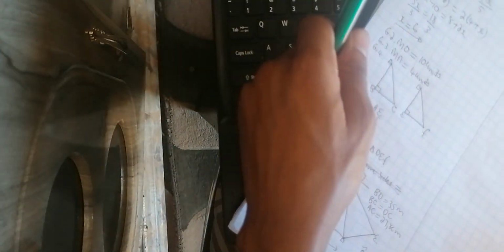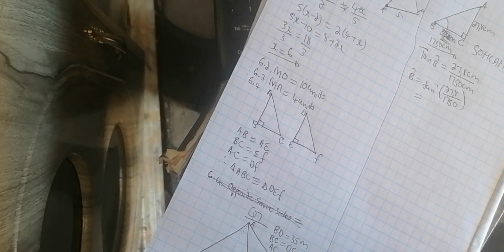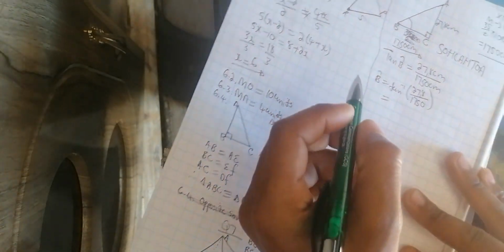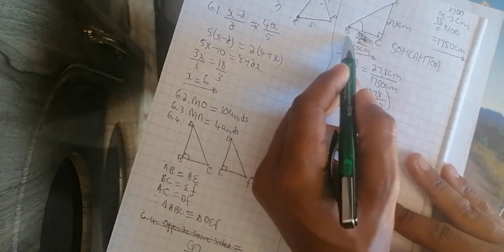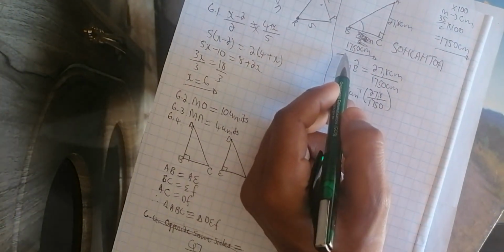Why am I finding this value? No, I shouldn't find such a small value there. Something must have gone wrong. Now let's look at the conversion. I think it is the conversion that brings out a problem.